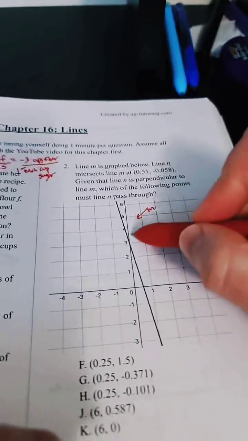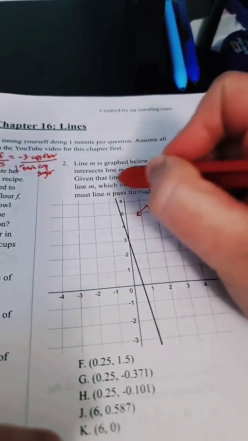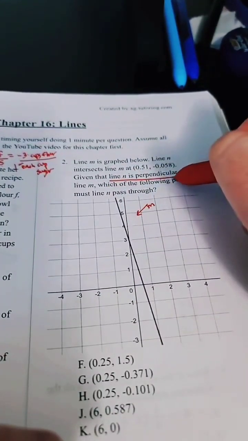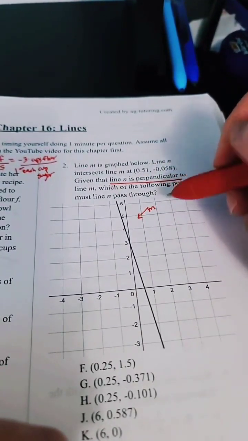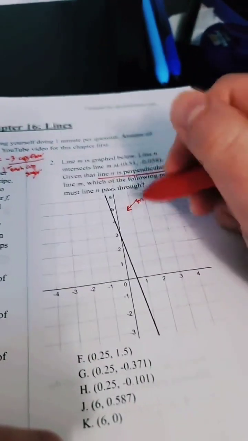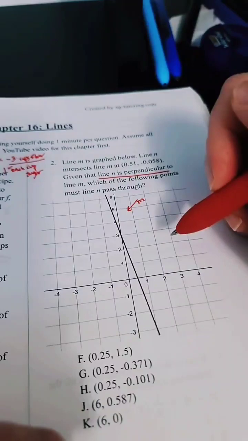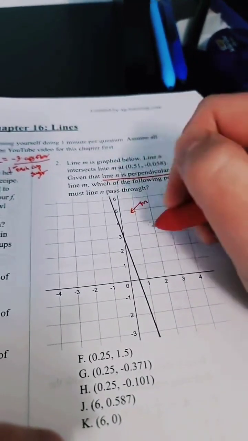Okay, so this is line M, and they told us that line N, the one we're interested in, is perpendicular. Now we know that perpendicular means that it has a negative or opposite reciprocal slope. So if I can figure out the slope of this right over here, then I can just take the negative reciprocal of it to help me create my equation for line N.